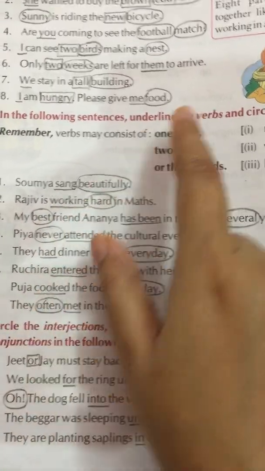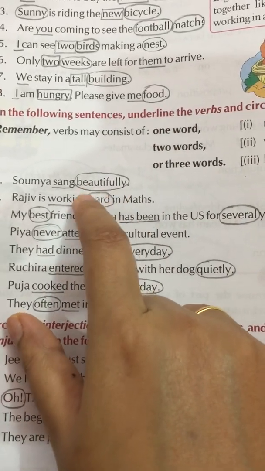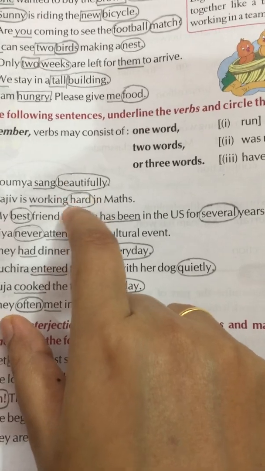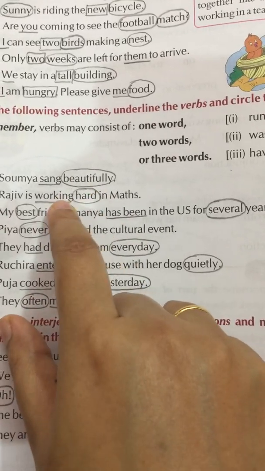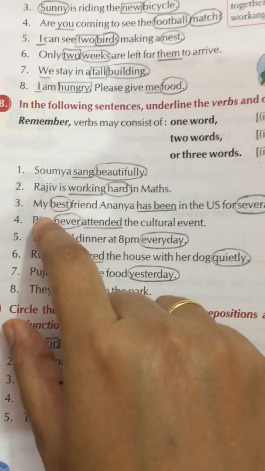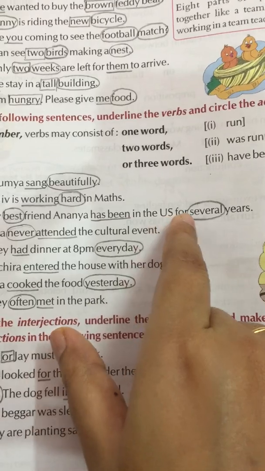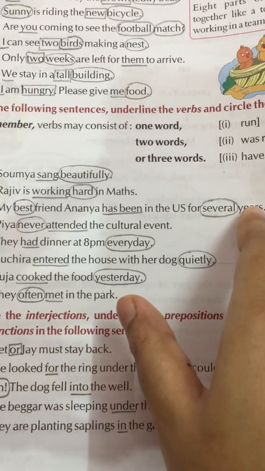Rajiv is working hard in maths. Working is showing an action. So it is a verb. Underline it. How is he working? He is working hard. So this is telling something more about this verb. So this will be an adverb. So we have circled it. Next sentence. My best friend Ananya has been in the US for several years.